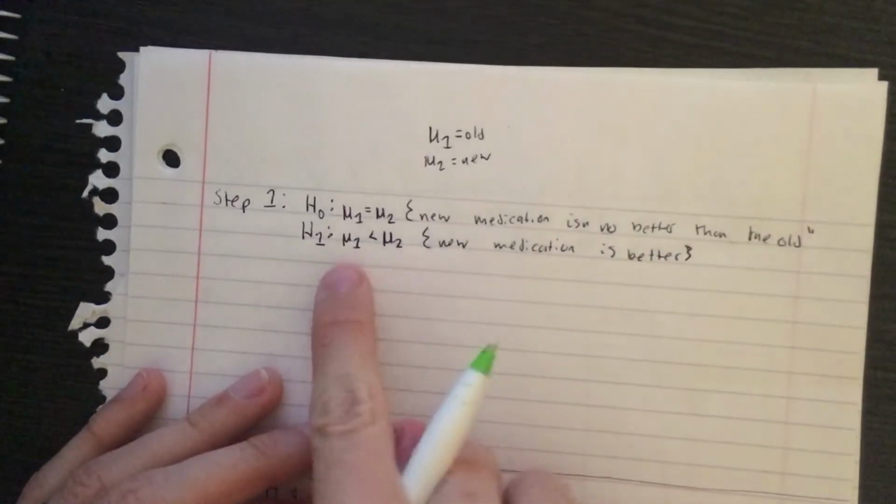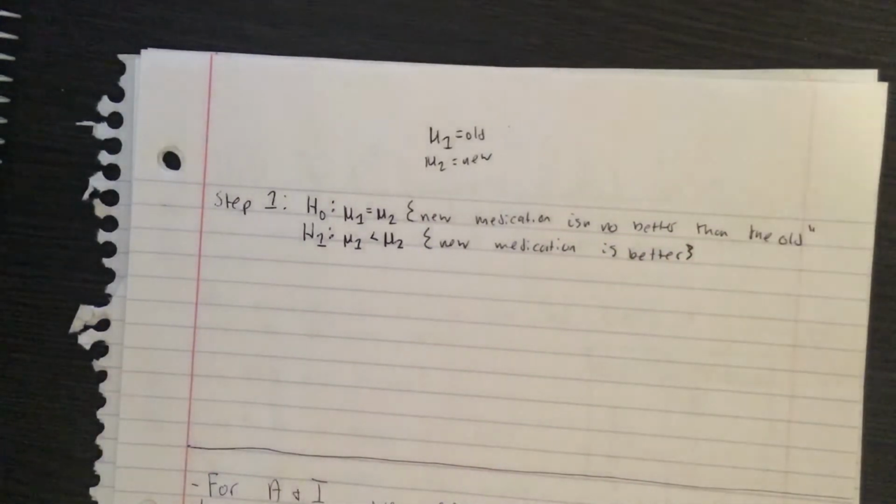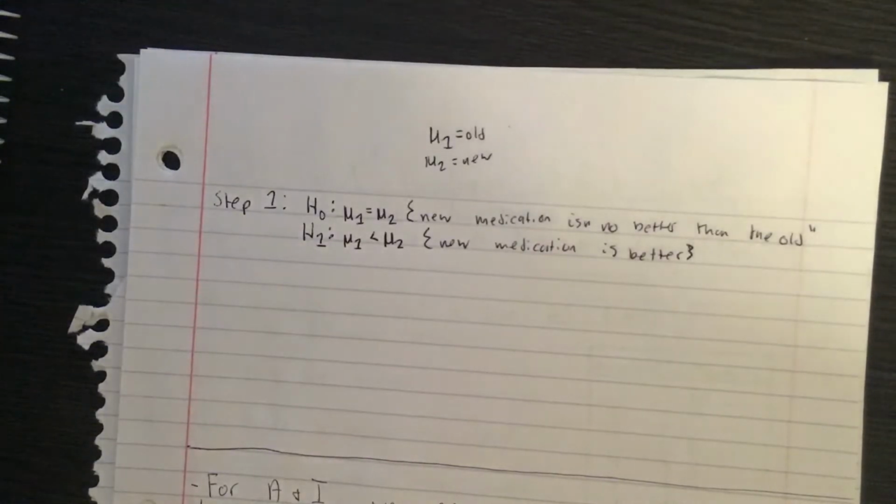And when you're writing those, you are welcome to put it in words. You can put it with the math notation, whatever you are more comfortable with. I like to put both just to really emphasize that we know what we're talking about.